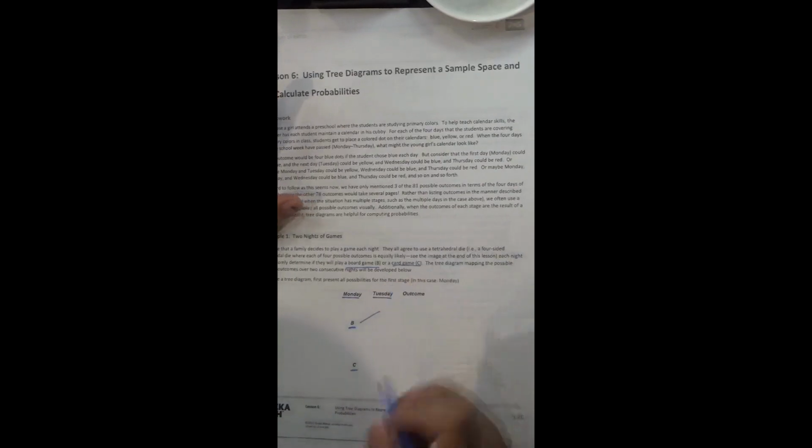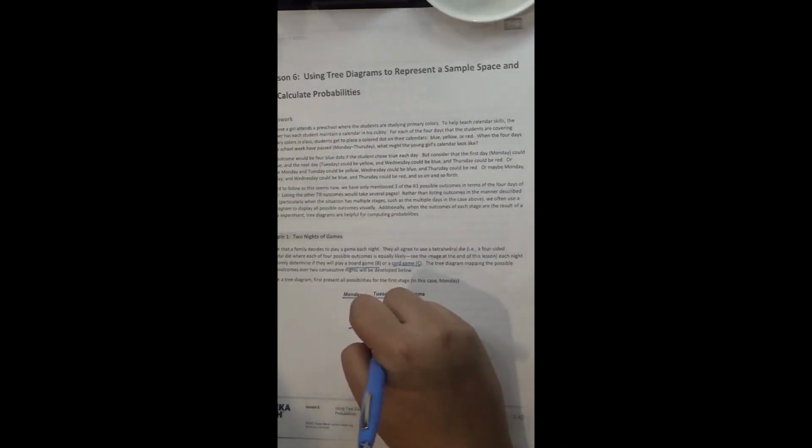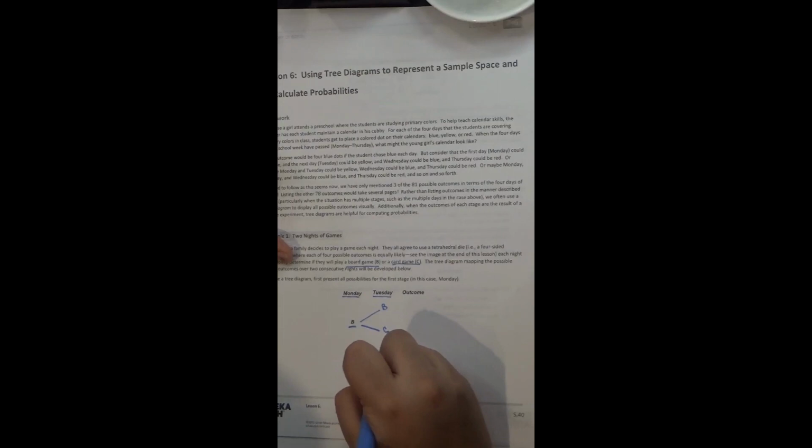So then thinking about Tuesday, regardless, if they play a board game on Monday, the options on Tuesday are a board game or a card game. Also, if they played a card game on Monday, the next day the options would be a board game or a card game. And then the outcome, we would look at it like this.